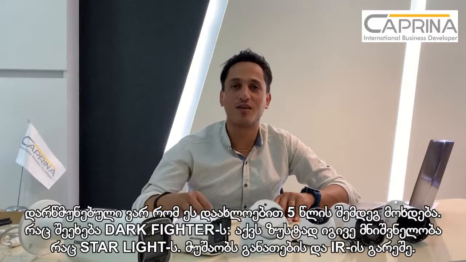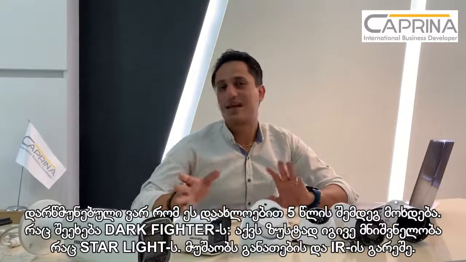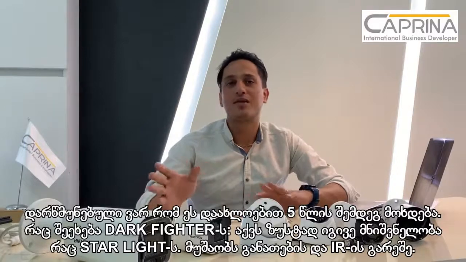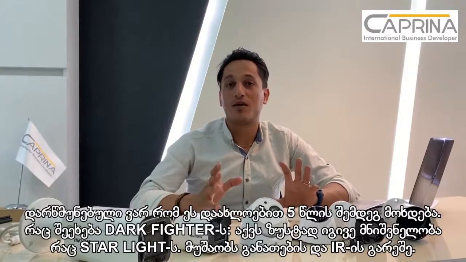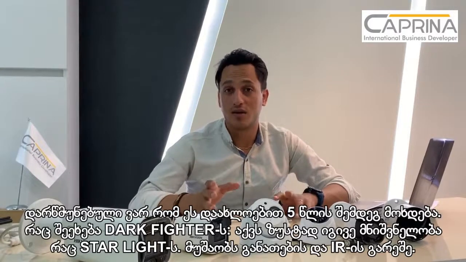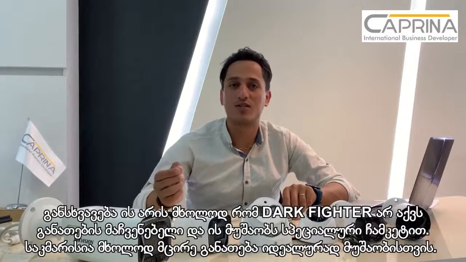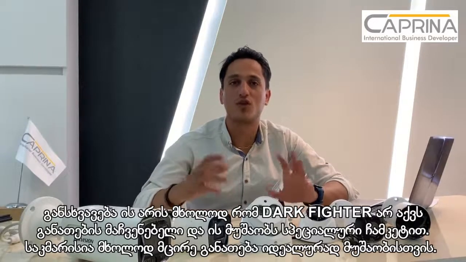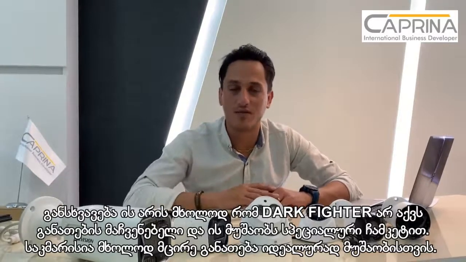They will completely delete IR for short distances in cameras. And we have the same opinion for dark fighter. They work totally without lights and without IR. The difference is that dark fighter has no illumination, and they work with special shutters. With a small light, they can work very well.